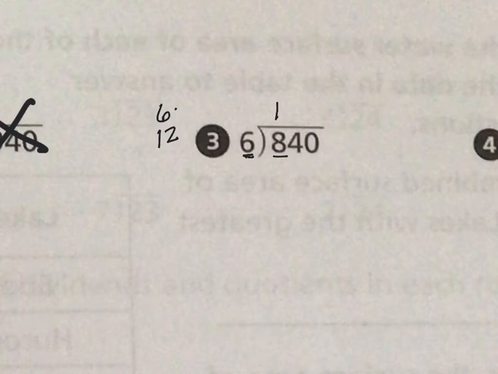1 times 6 is 6. Then I subtract. 8 minus 6 is 2. My next step is to check. Yes, I have a number to bring down. I can only bring down 1 number at a time. Bring down my 4, and I start over again.